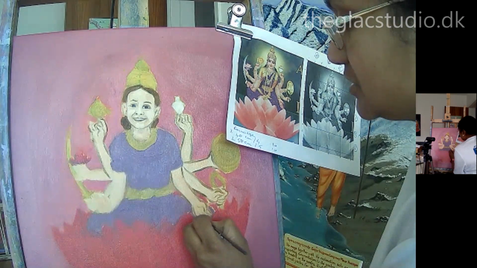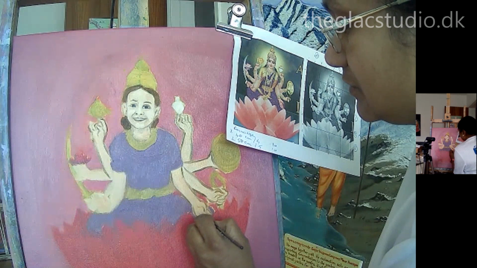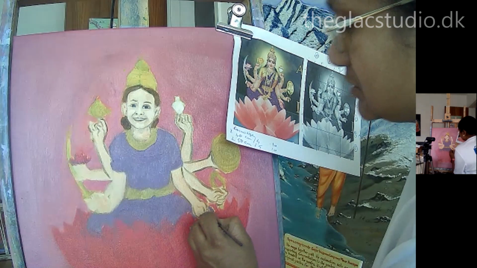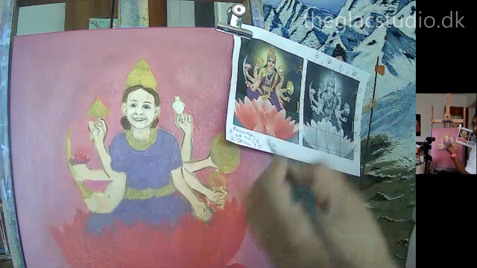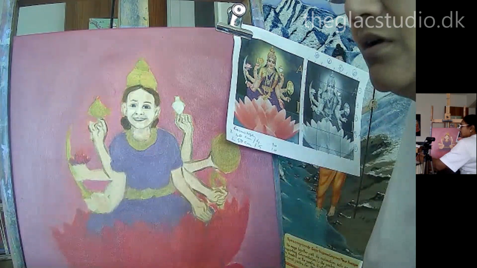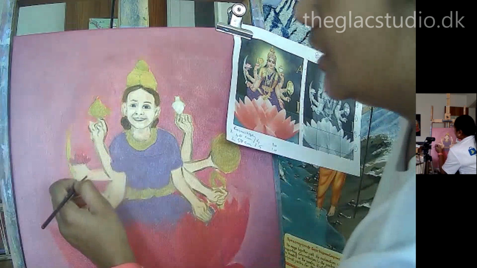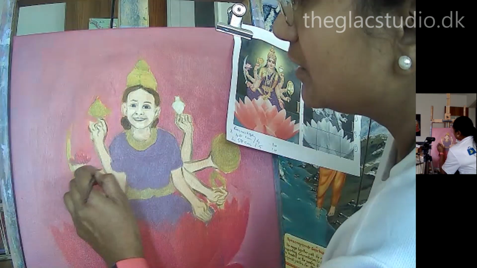I think I have managed all four fingers here on this hand. Yeah. So it's all looking like the contours are deliberately drawn. We will fix them in a short while.